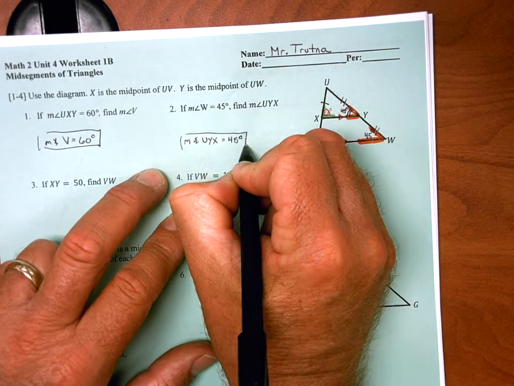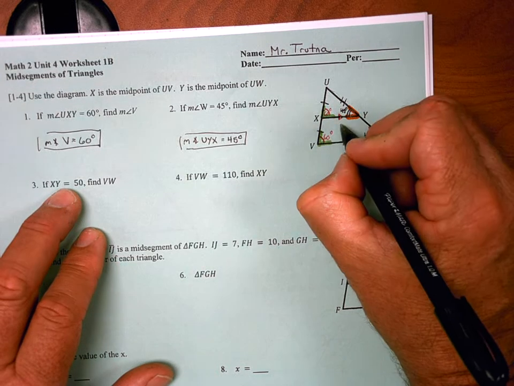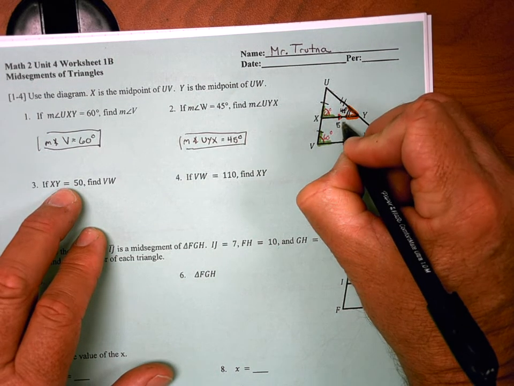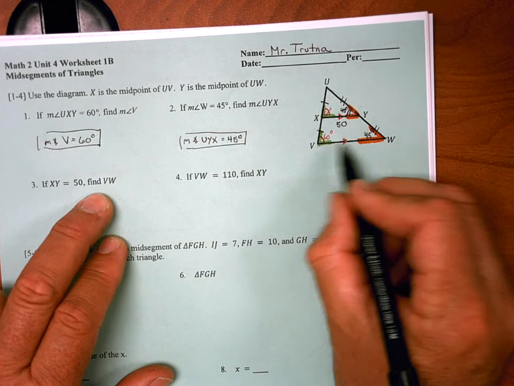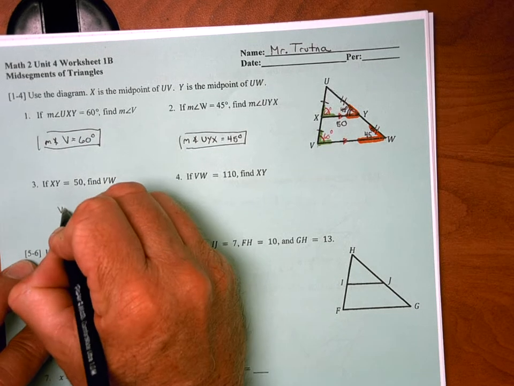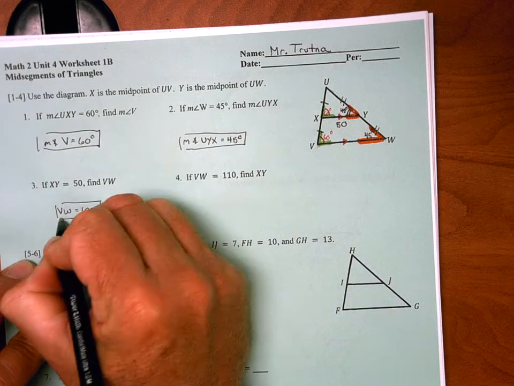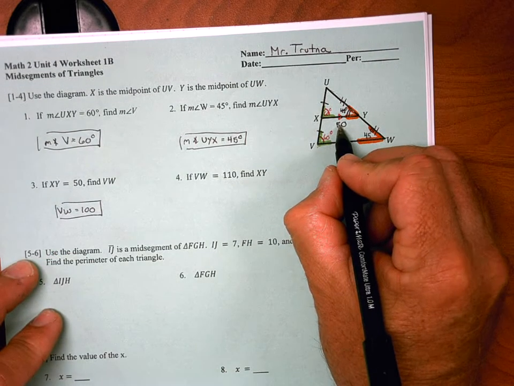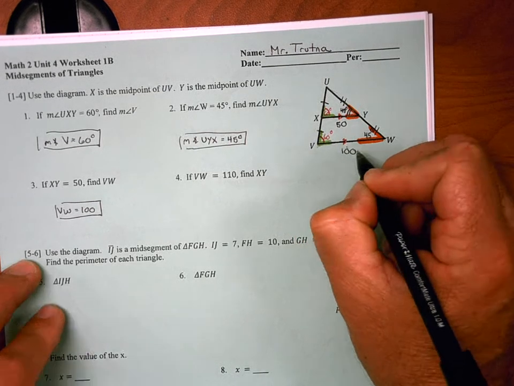Okay? Number 3, if X to Y is 50, so X to Y is 50 right here, so that's the mid-segment, find V to W. Alright, so V to W would be 100. Remember, the mid-segment, which is 50, is always half of the third side. Therefore, that would have to be 100.